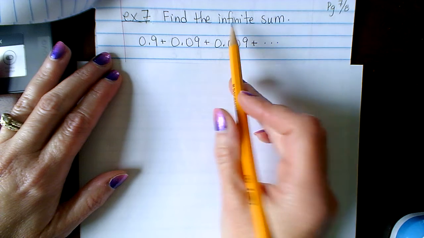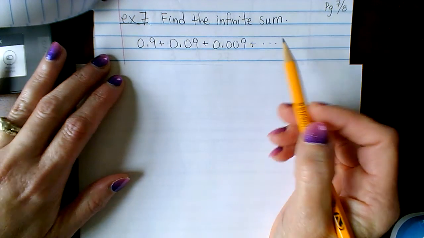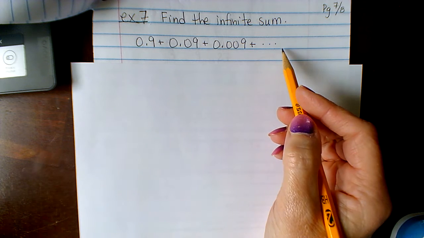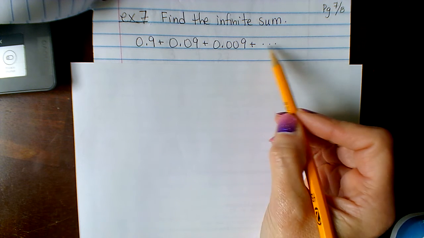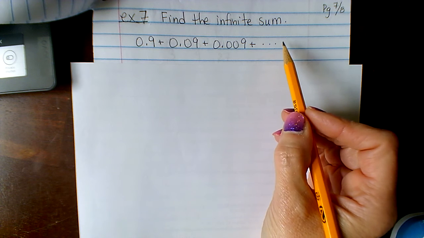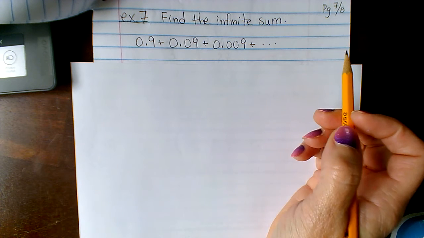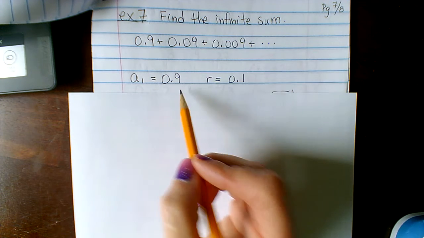It's an infinite sum because of the ellipsis at the end. Now, just because it has a ... doesn't make it infinite. If there's something after it, then the ellipses are just showing you that the pattern continues until that ending point. But because it ends with that, it means we are going to continue on forever. So we get a first term of 0.9.